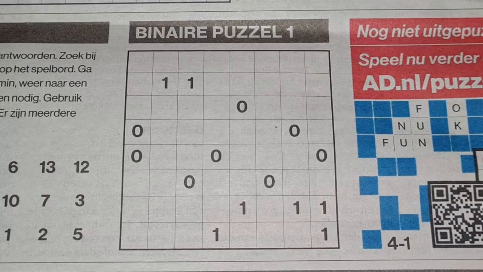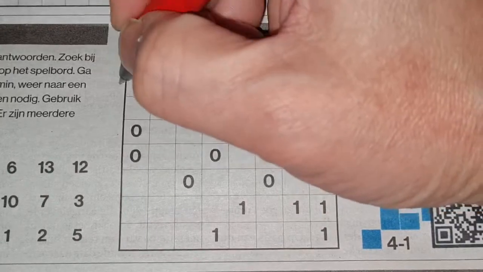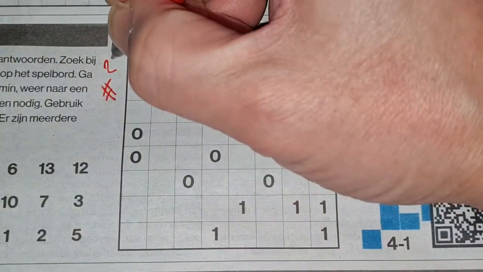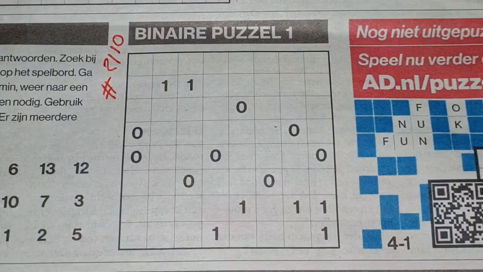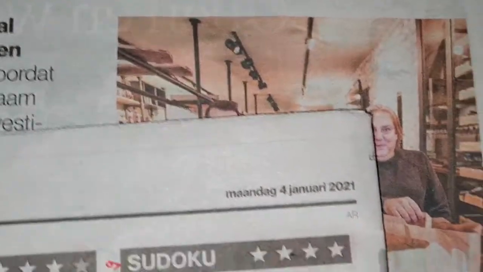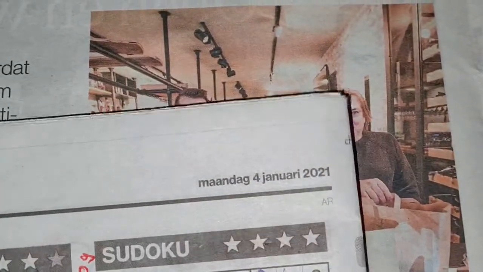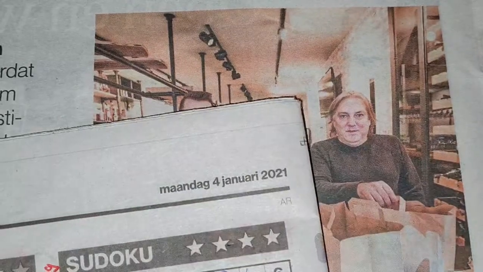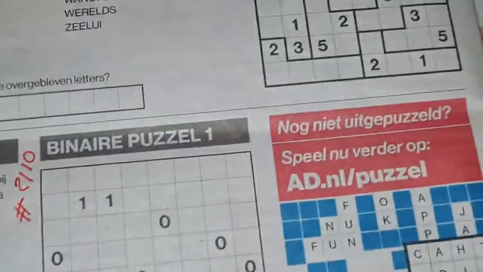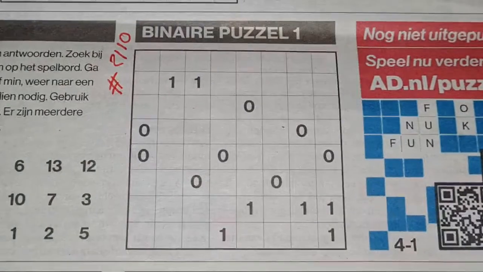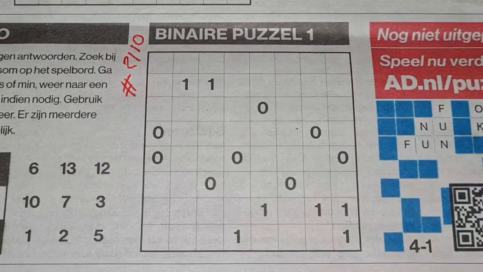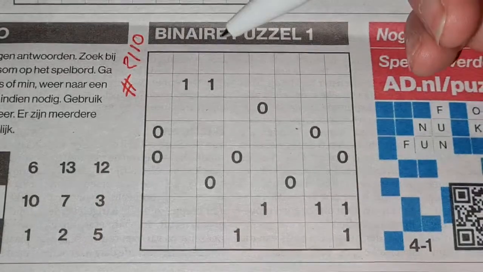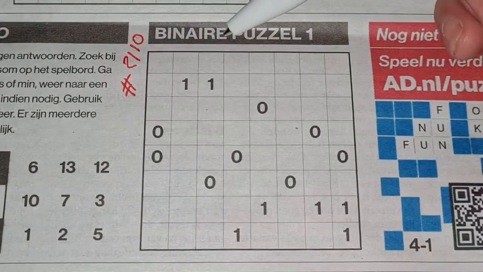This one is a binary puzzle, number 2110, in this additional with extra Sudokus, in today's newspaper on a Monday, January the 4th, 2021. Yes. The third Sudoku is a binary Sudoku. Let me see what kind of binary puzzle this is.